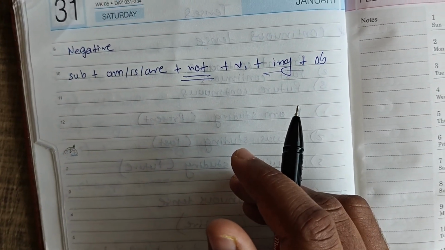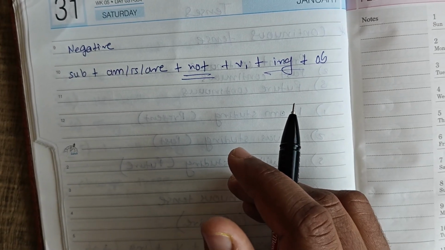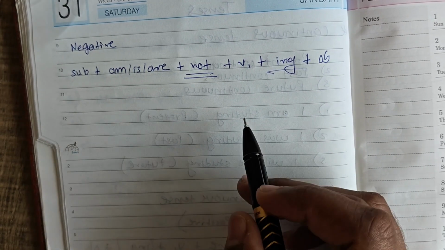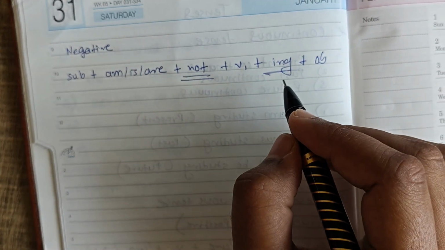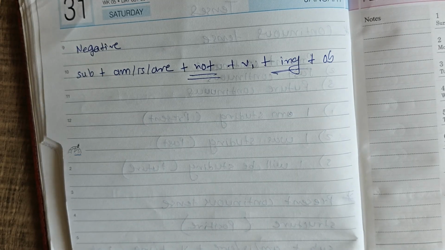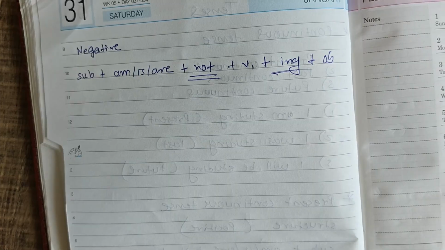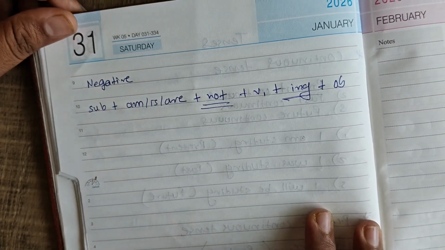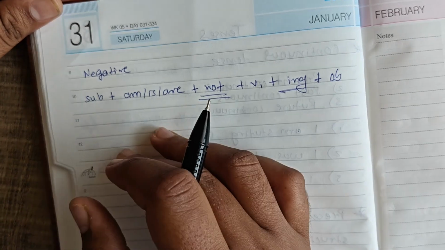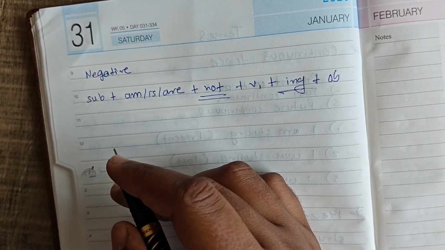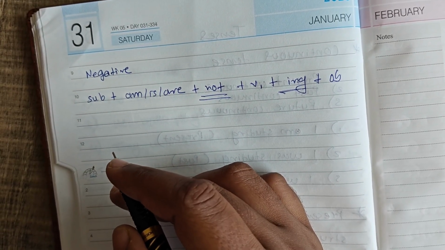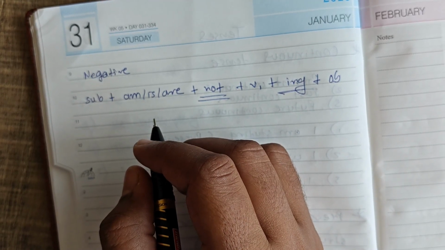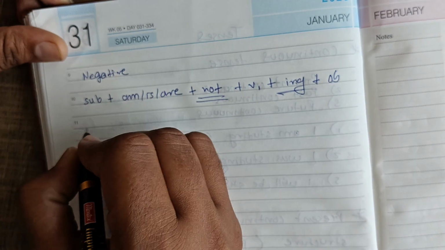So when you see ing along with the verb in any sentence, you can definitely tell that this sentence belongs to continuous tense. This is a very quick note. Let's see some examples using not.